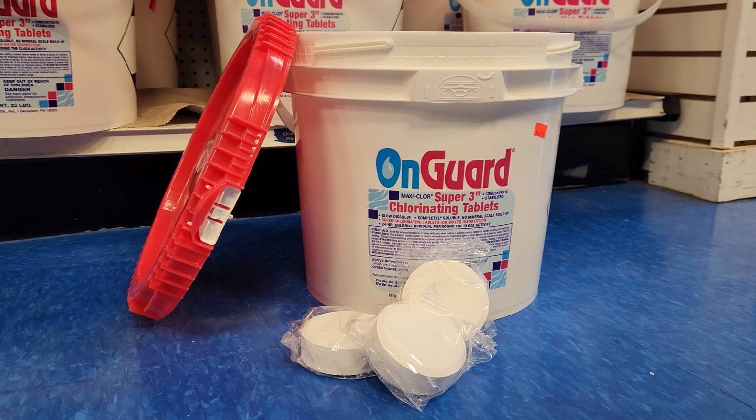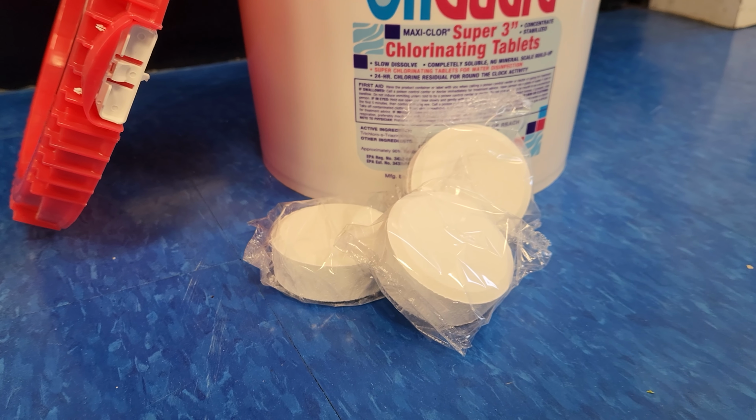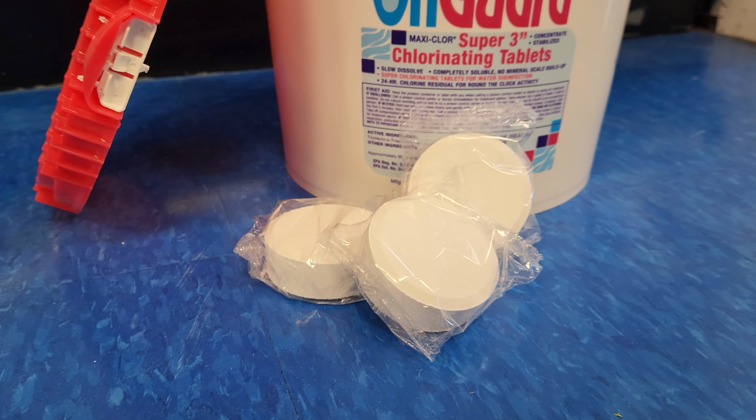Tabs are slow release. One 3-inch puck lasts a few days and treats about 5,000 to 10,000 gallons. Pop them in a floater or a feeder and not straight into the pool.